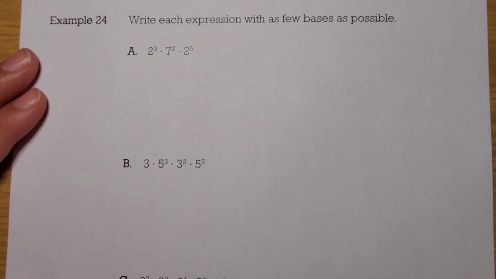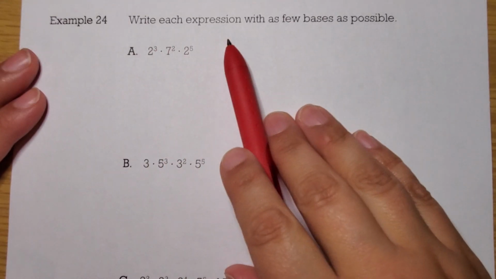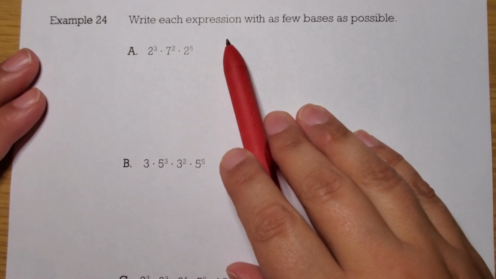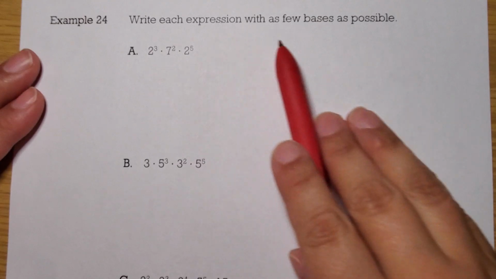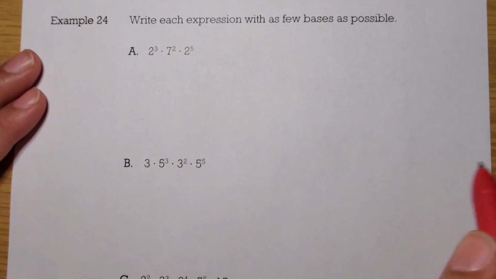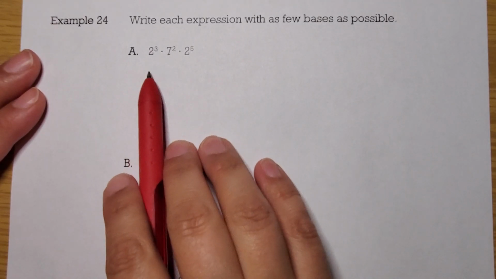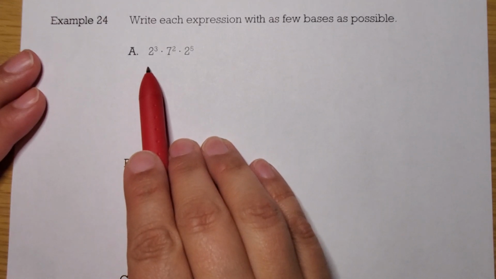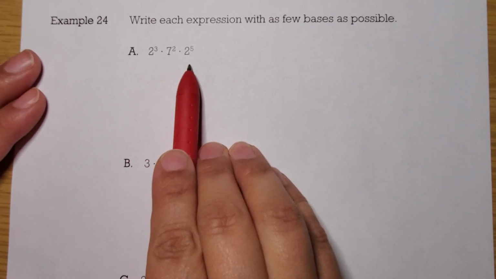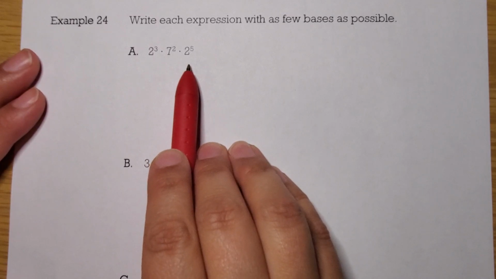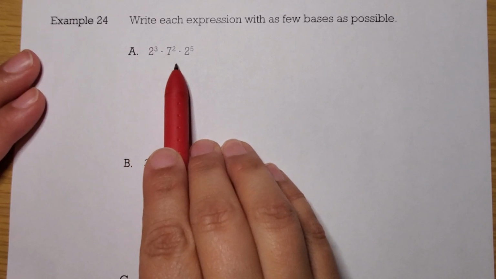So for these examples, we're going to continue to write each expression with as few bases as possible. So let's start out with part A. We've got 2 to the 3rd times 7 squared times 2 to the 5th. So we're in a good place to use the product property because we have all multiplication.